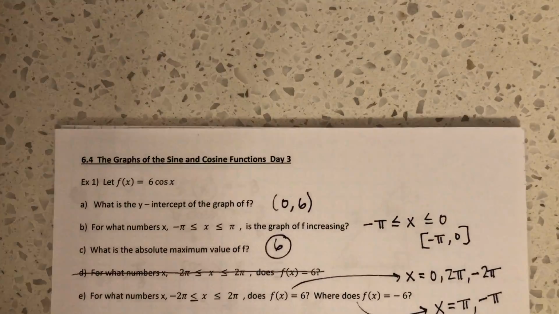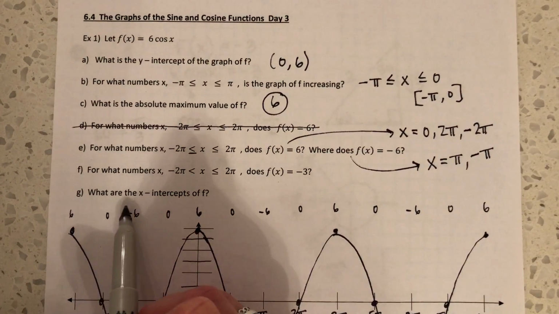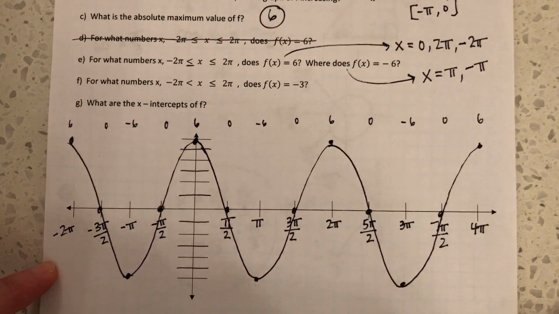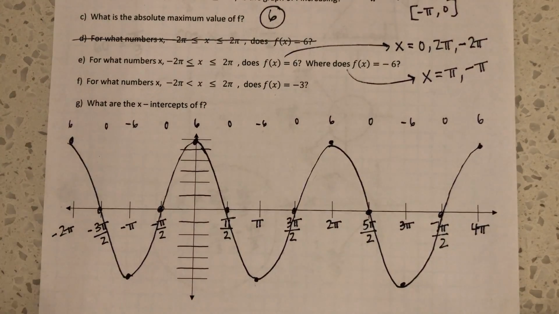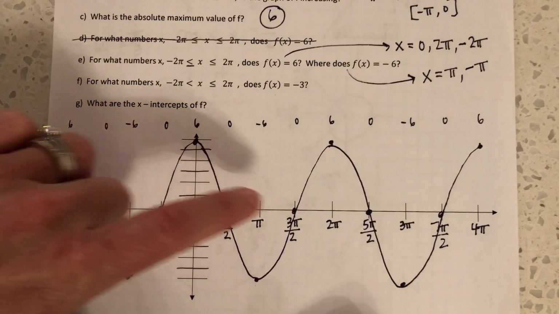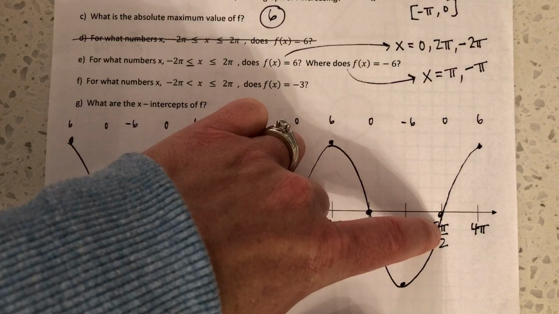Okay? All right, perfect. All right, then it says in part G, what are the x-intercepts of f? Well, guys, you can go right to your graph. At what x values does this graph cross the x-axis? It crosses at 1 pi over 2, 3 pi over 2, 5 pi over 2, 7 pi over 2.